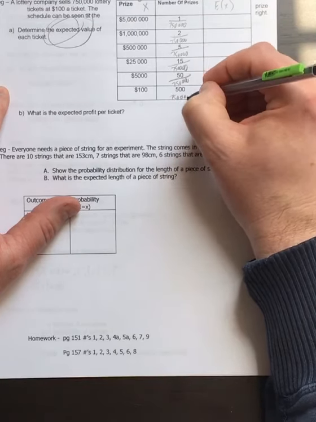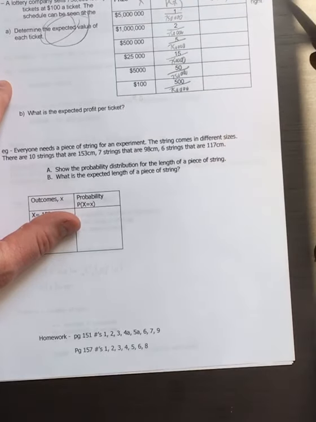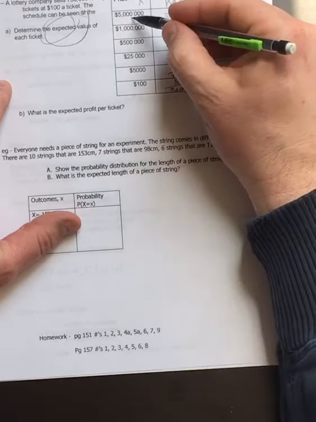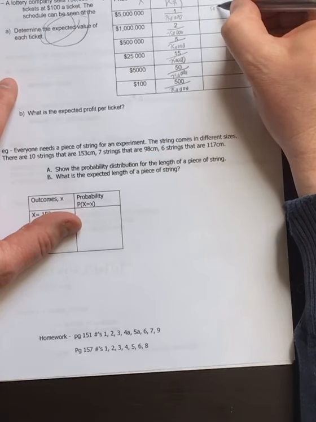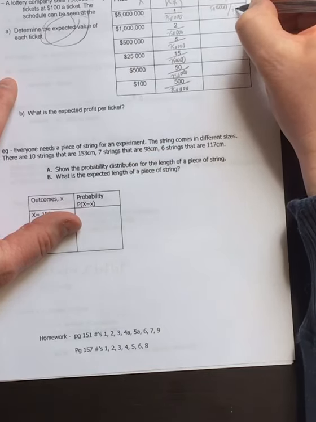Now in this case, to get my expected value of this outcome, I take my P of X, okay, that I've created from my number of prizes divided by my total number of tickets, and I multiply those two together. So 5 million times 1 becomes 5 million over 750K. I'm just going to write 750K because I'm going to be lazy. Okay, this is going to be 1 times 2, 2 million, all over 750K.